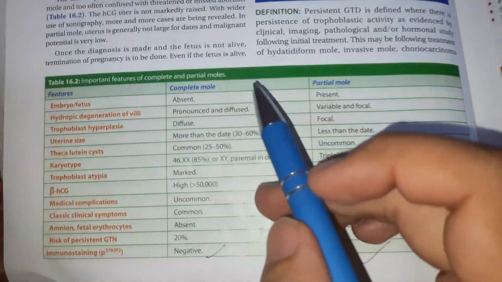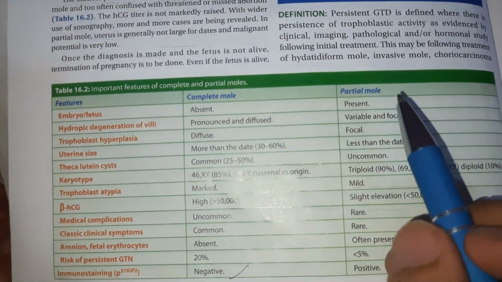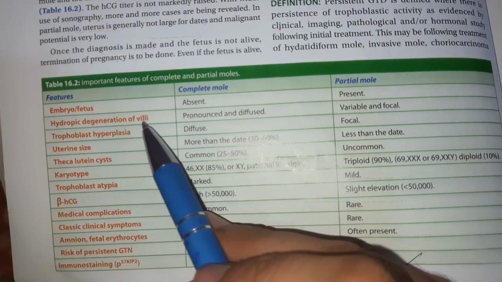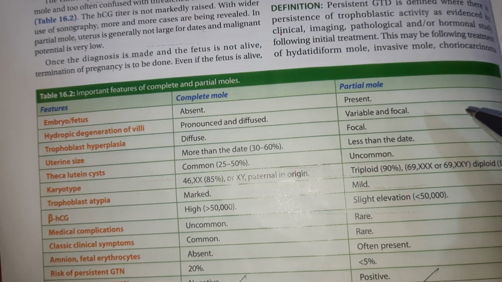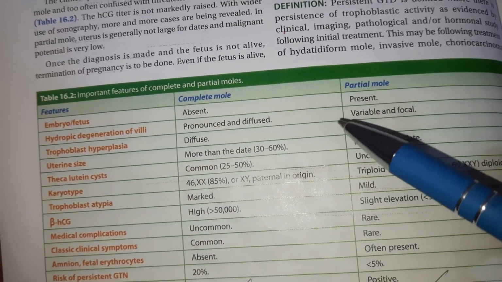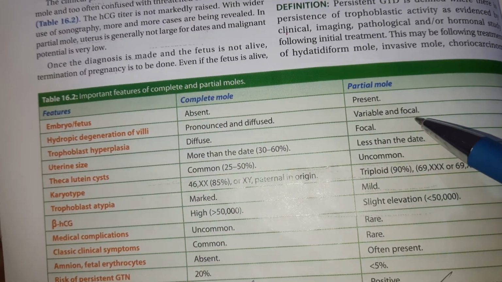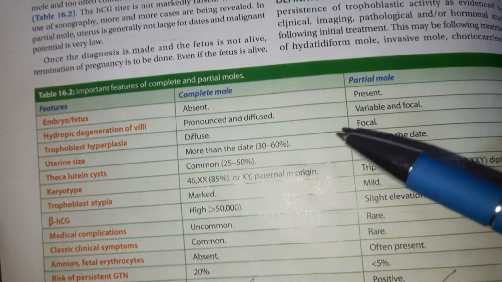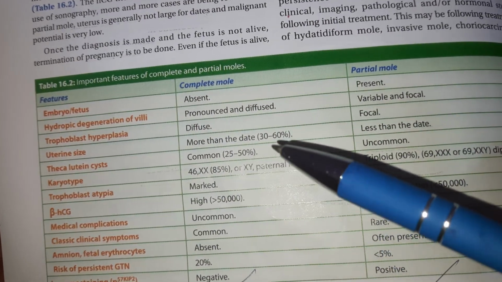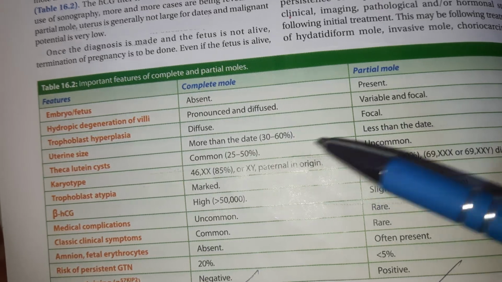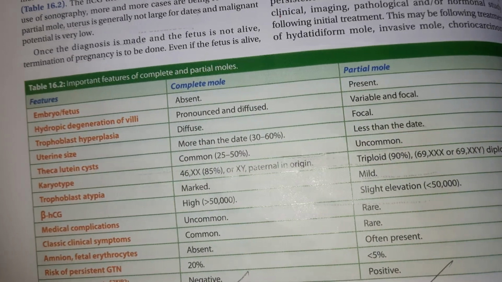Finally, we will see the difference between complete mole and partial mole. In the complete mole, the embryo or fetus is absent, whereas in partial mole, the embryo or fetus is present. The hydropic degeneration of villi is pronounced and diffuse in complete mole; it is variable and focal in partial mole. The trophoblast hyperplasia is diffuse in complete, and focal in partial. Uterine size is larger than expected in the majority of complete mole cases; it is smaller than expected in partial mole.